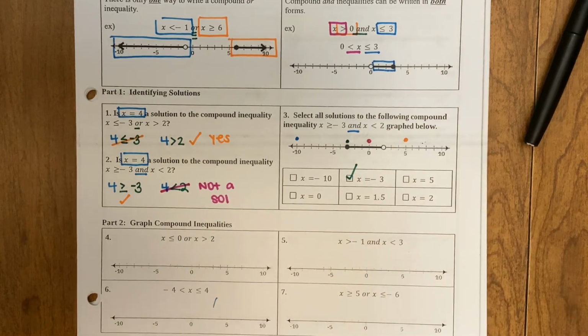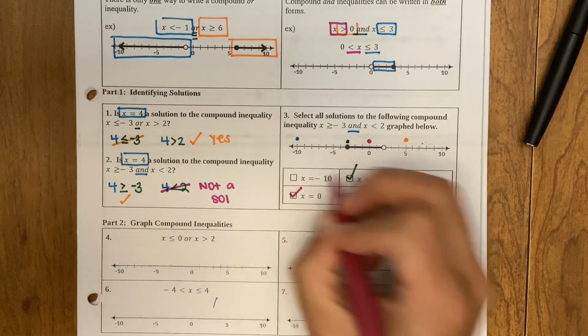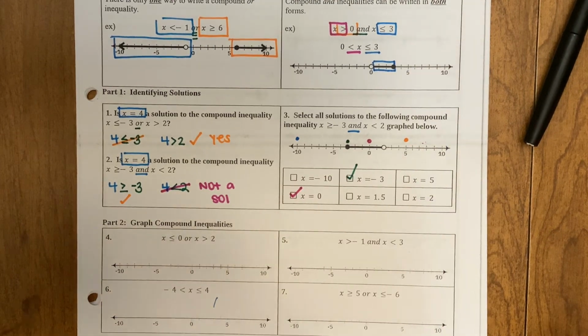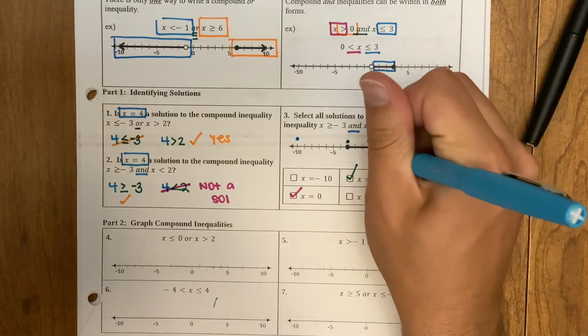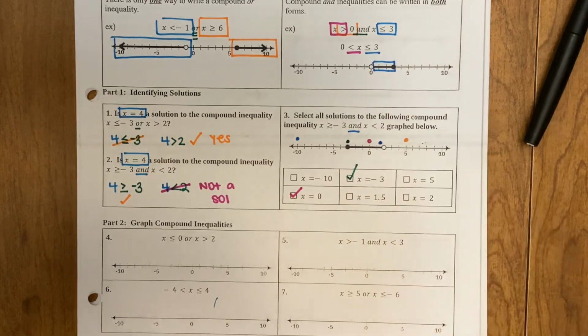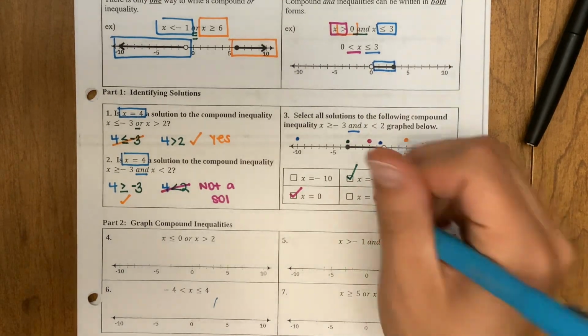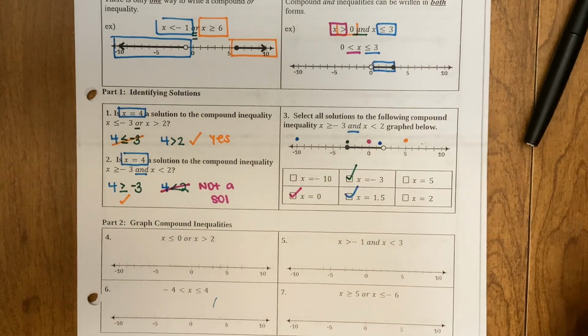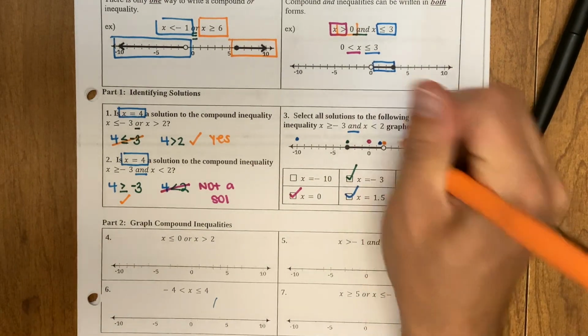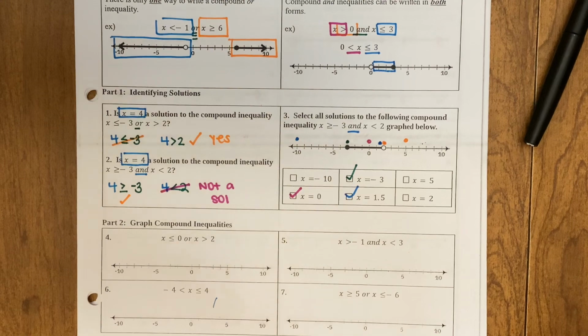My next one is a 0. 0 is inside that shade, so I'm going to check it. X is a 1.5, which is going to be right here in front of that open bubble. So I'm going to check it. The last one is a 2. Your 2 is that open bubble. Since it's open, it is not a solution.